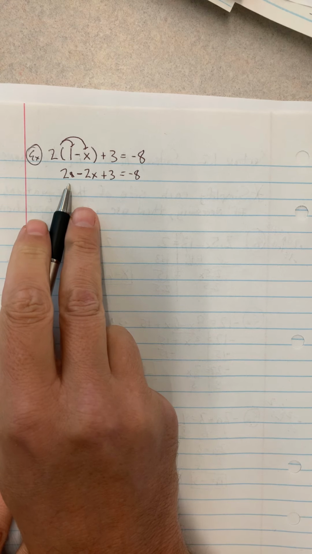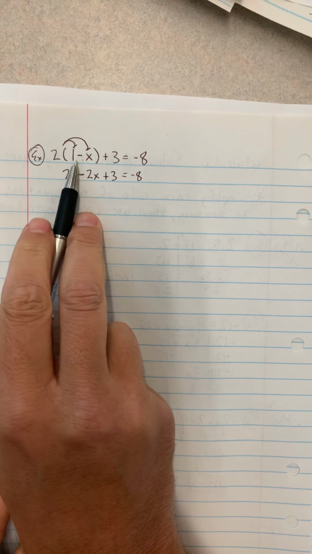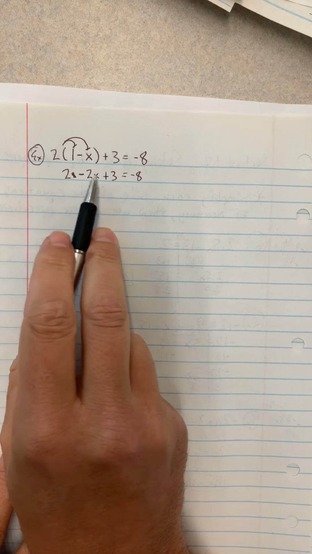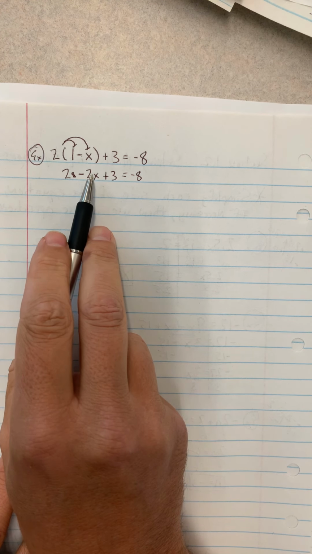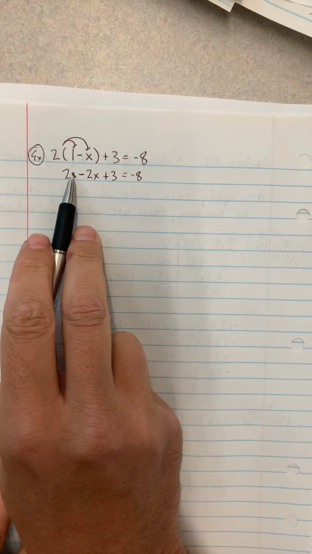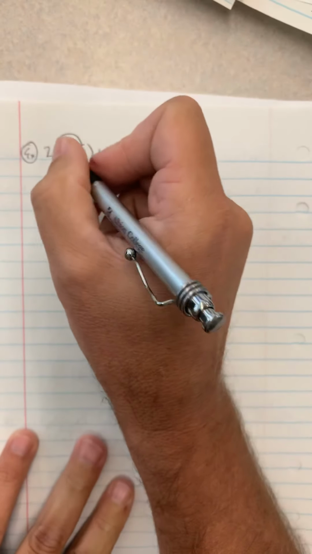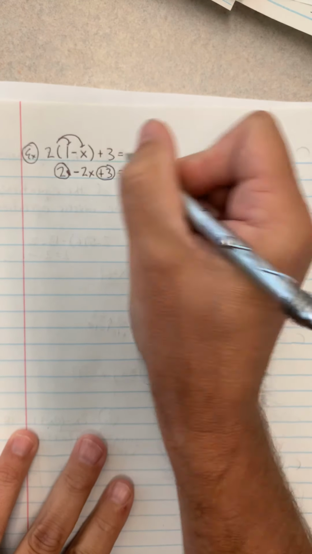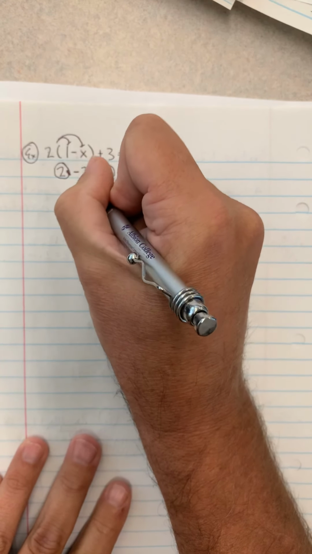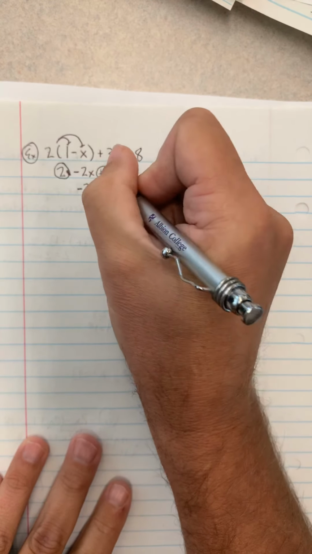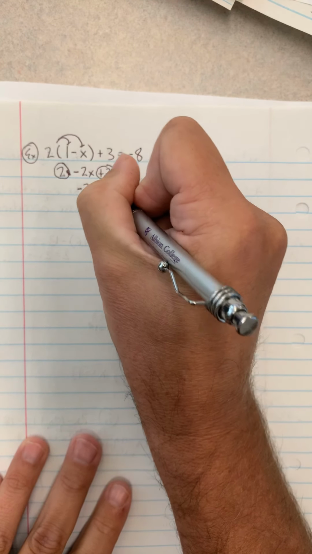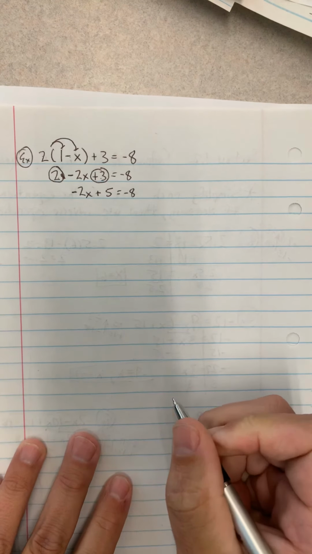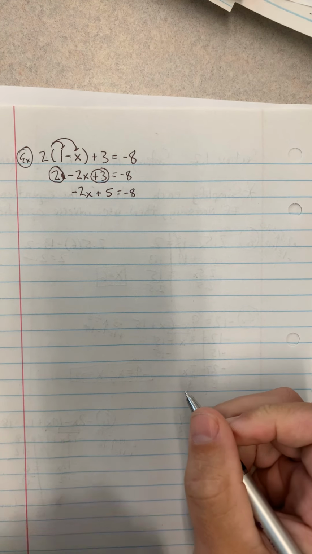I should have been thinking right away too. When I multiply this out, I know I'm going to have some like terms. I've got a 2 and I've got a 3. There's my like terms, there's my 2 plus 3. My negative 2x would stay. 2 plus 3 is 5, equal to negative 8. Now I'm right back to my 2-stepper.